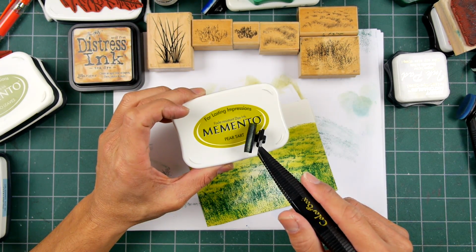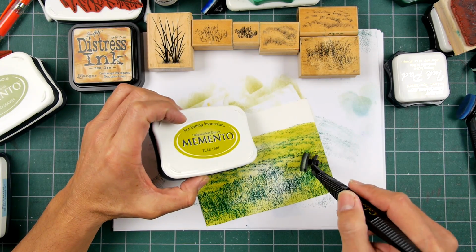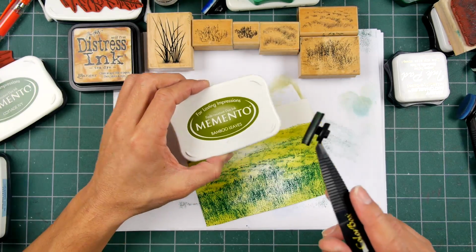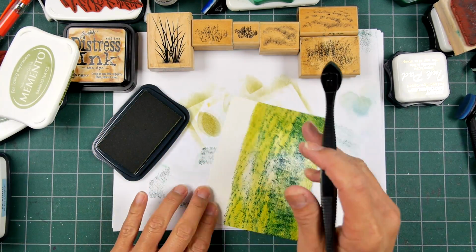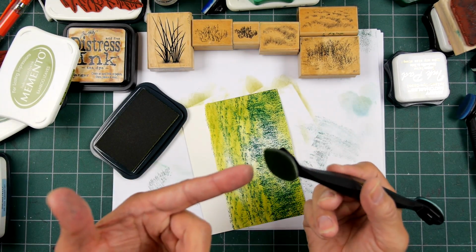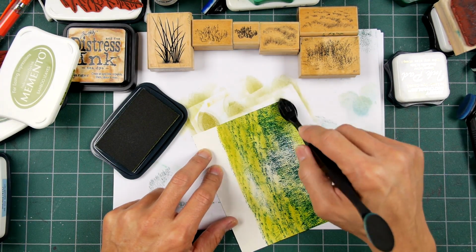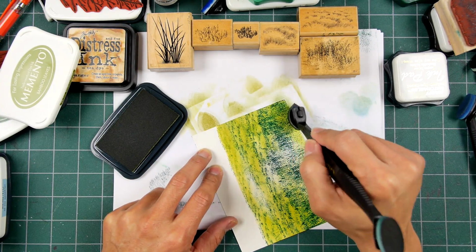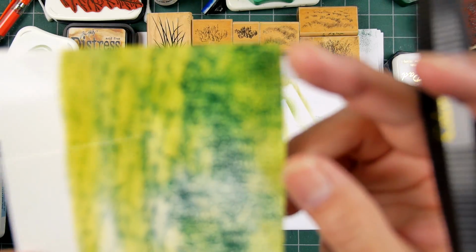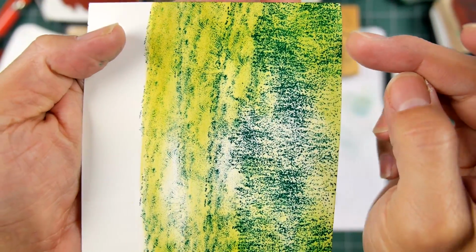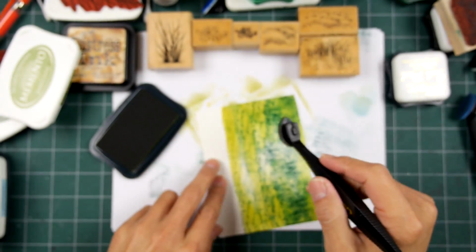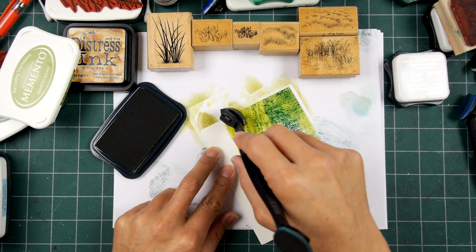Memento Pear Tart. I don't think that's going to be darker than what I have on here, so let's try this Bamboo Leaves, okay? Let's test it out. And again, you don't switch your tip here, just keep using the same one. Same thing, apply it on the outside edge, okay? So that's a little bit darker down here. And just keep applying it into the scene.